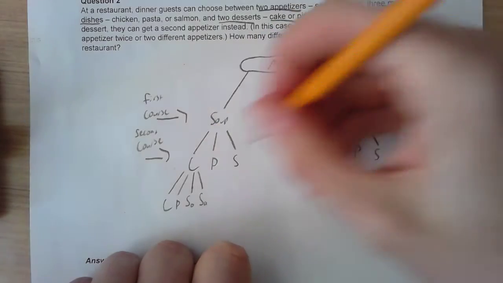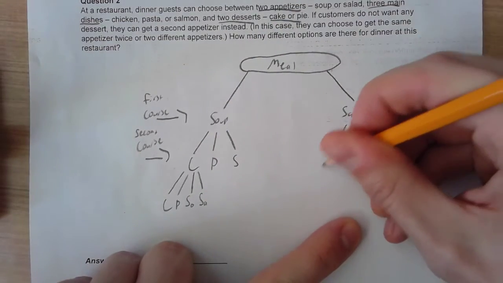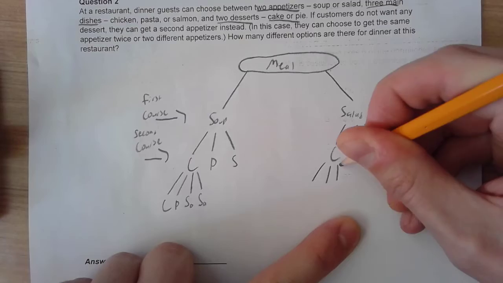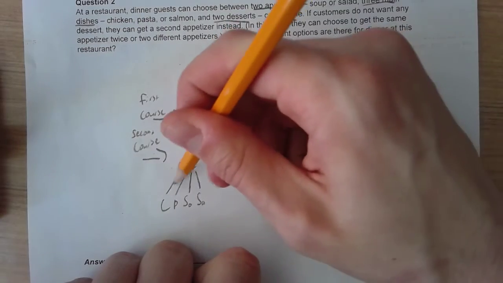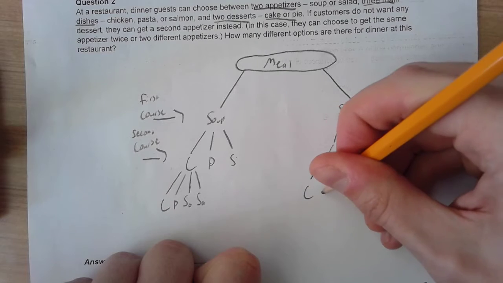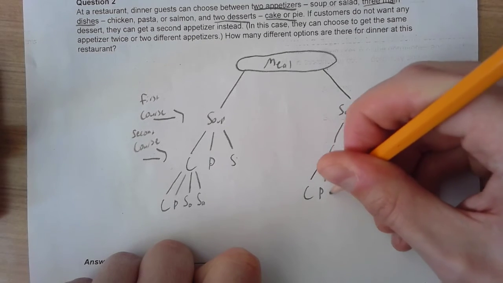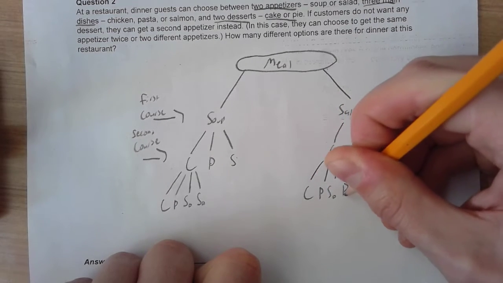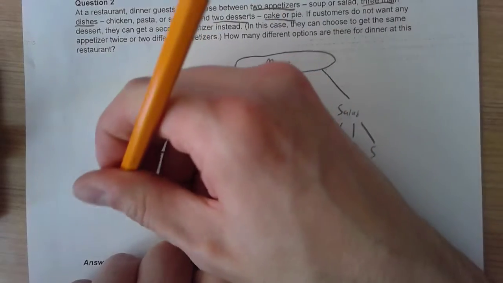And we are once again going to do that for every section. I'm going to save us time, and I'm not going to write it for all, but just keep in mind that we have 4 options for each of these choices. So once again, cake, pie, soup, salad, and this is our third course.